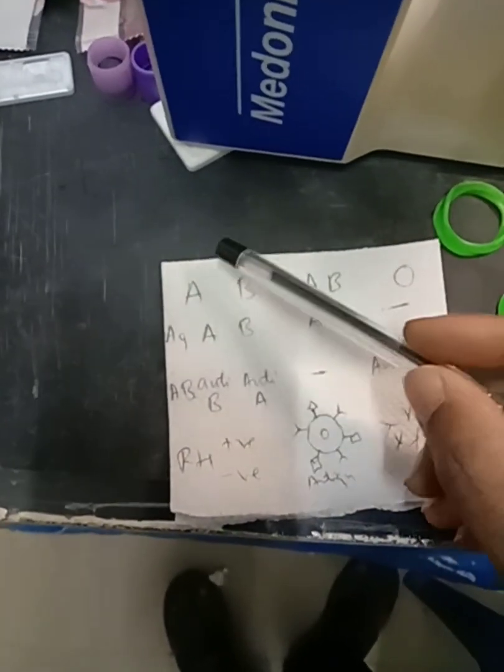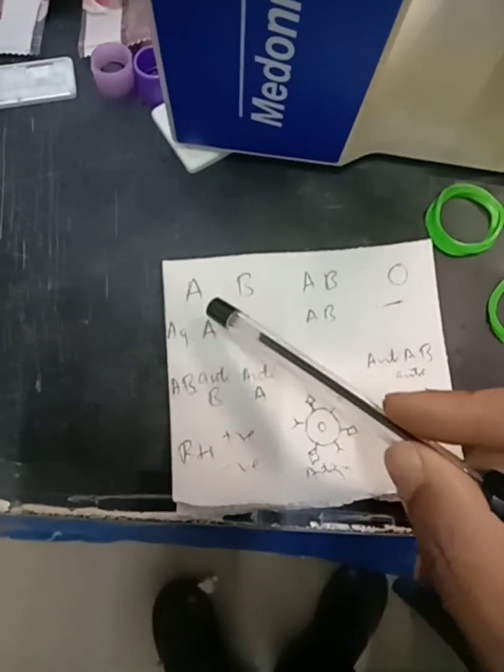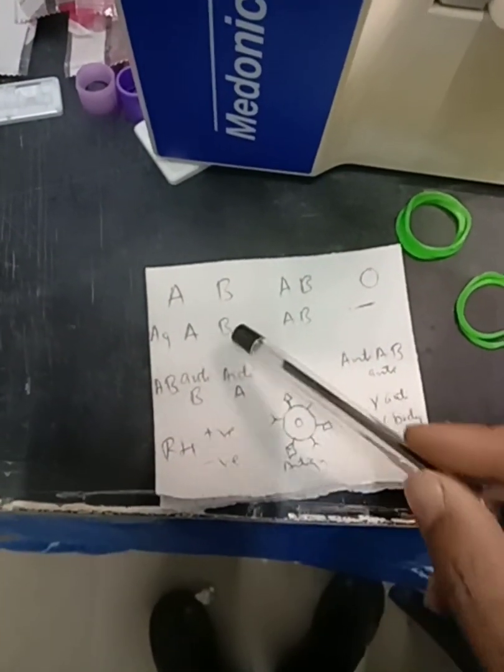So blood group can be A positive, A negative, B positive, B negative, AB positive, AB negative, O positive, O negative.